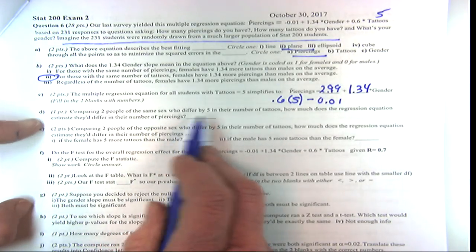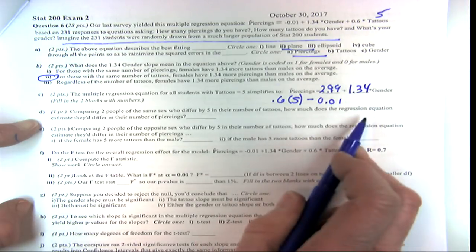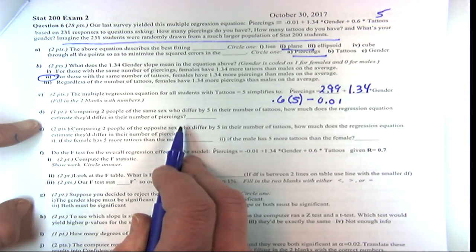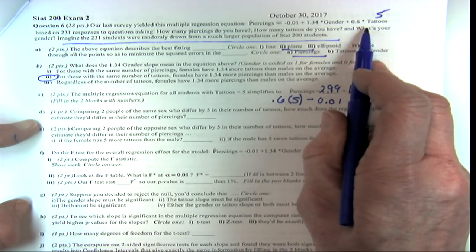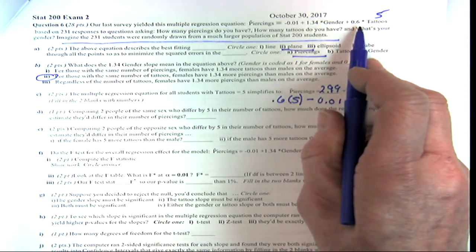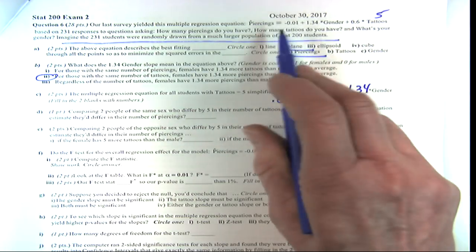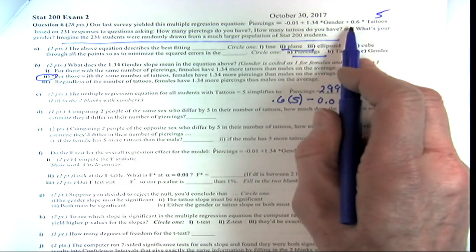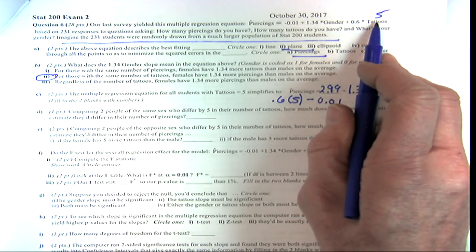Okay? Now, comparing two people of the same sex who differ by 5 in their number of tattoos, how much does the regression estimate they differ in their number of piercings? Well, that's what this tells you. 0.6 for each tattoo. So if they differ by 5, that's what the slope says. For each extra tattoo that you have, you're going to have 0.6 more piercings. So if you have 5 extra tattoos, you'll have 0.6 times 5, 3 more piercings.